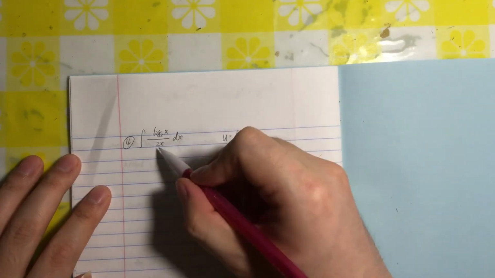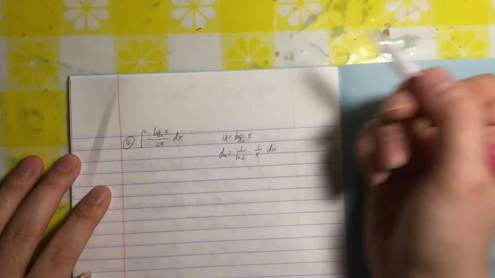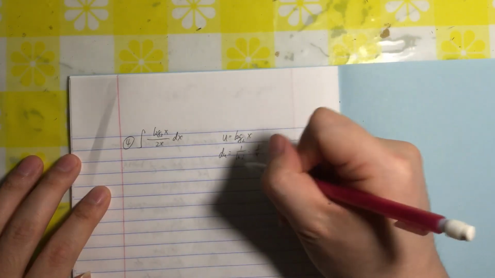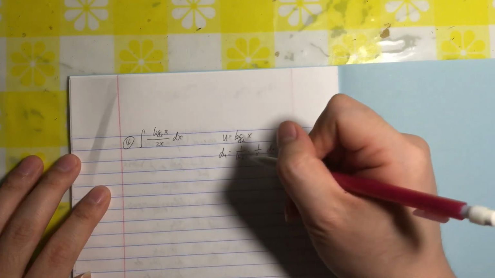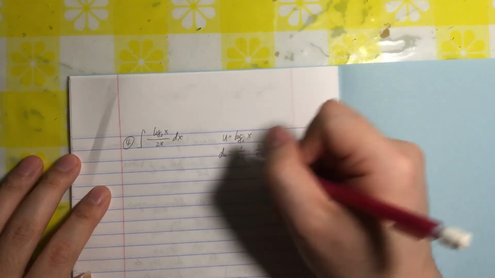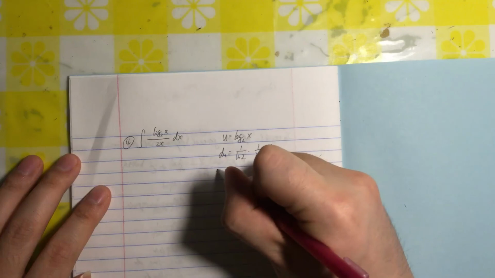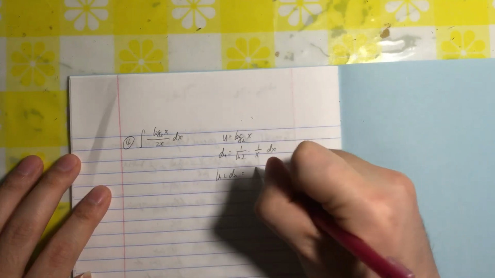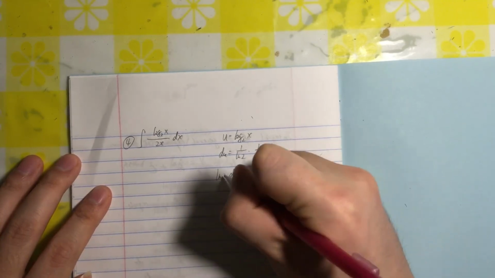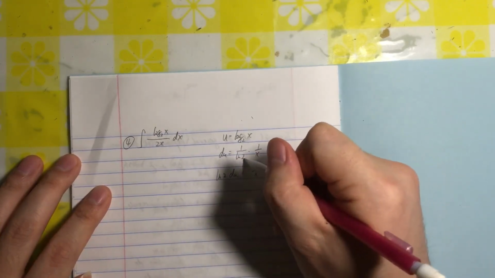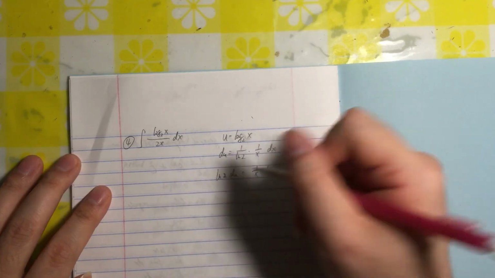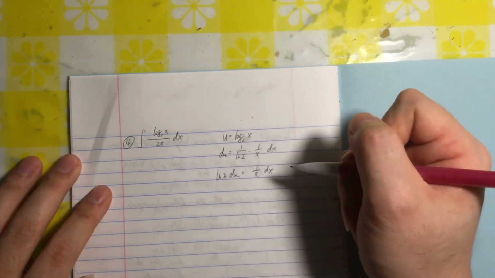We have x on the bottom, we have dx. What's missing is 1 over ln of 2, but that's a constant, doesn't matter. I multiply both sides by ln of 2. I get ln of 2 du equal to 1 over x dx.